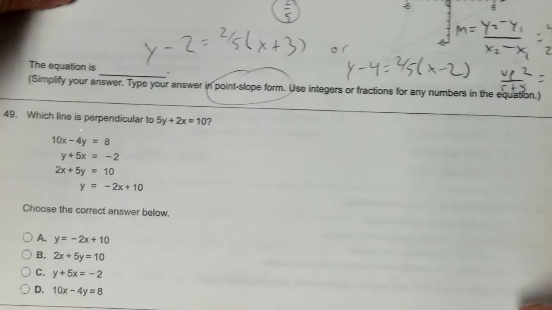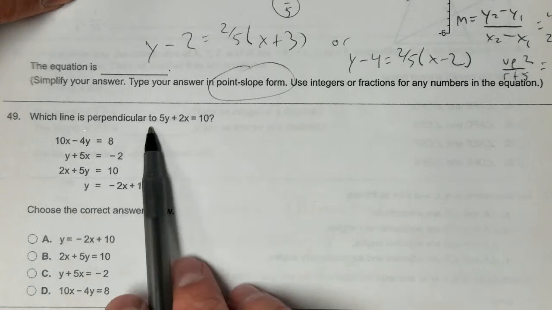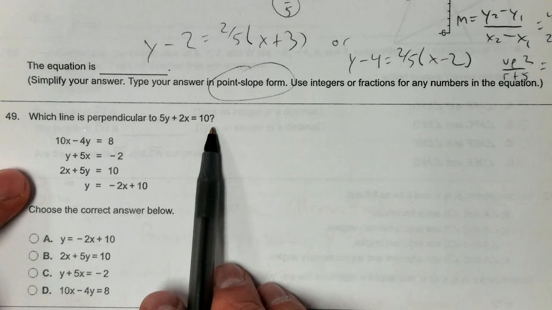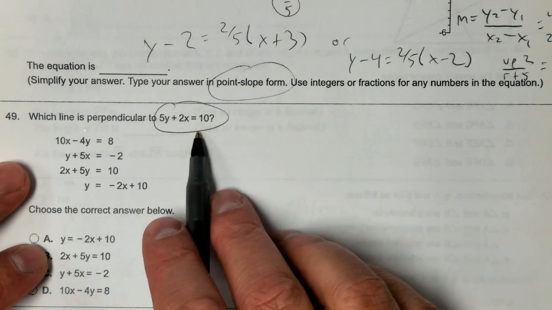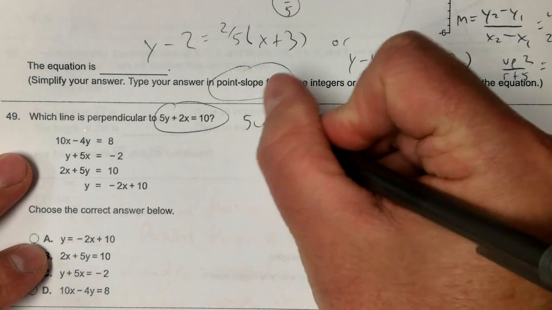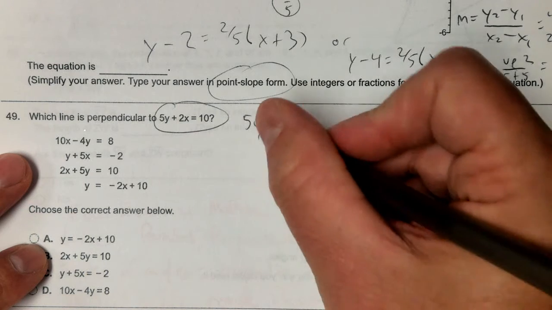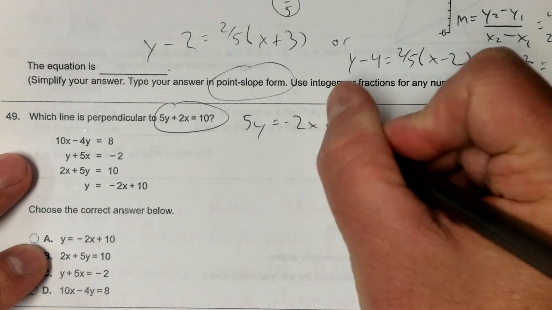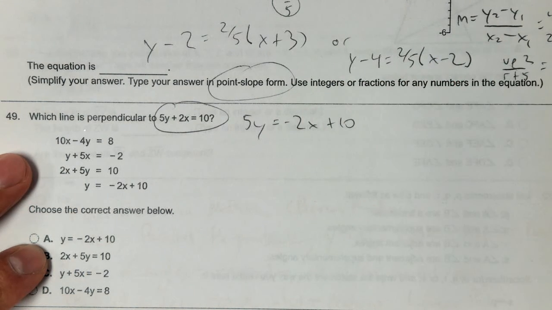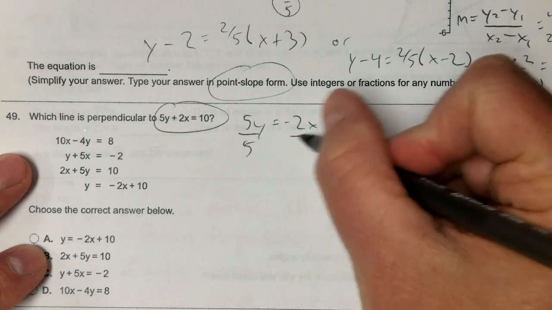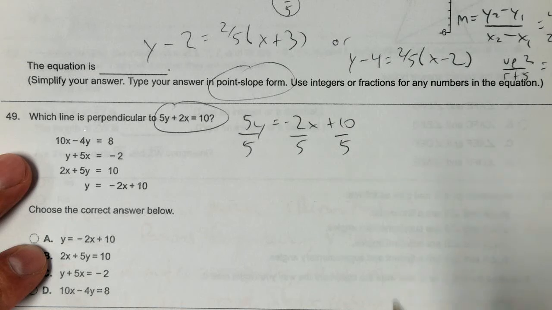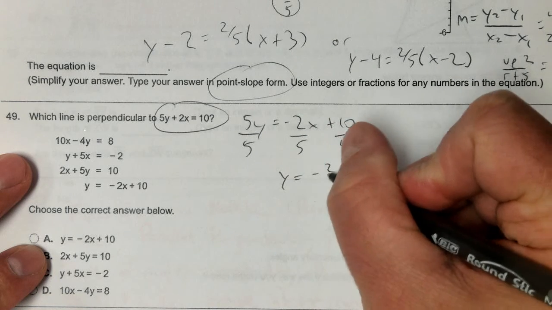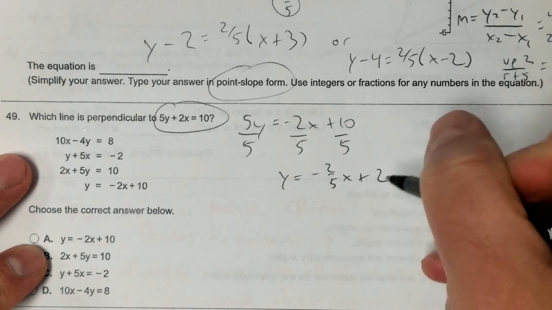Okay. The next one says which line is perpendicular to this. First step would be solve for y on that one. So we have to move the 2x term over, so we've got -2x plus 10. Then we divide everything by 5. So we have y equal -2/5 x plus 2.